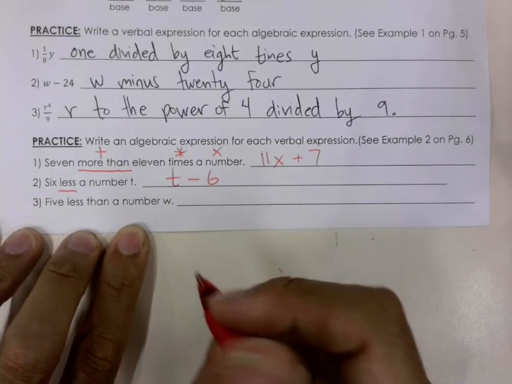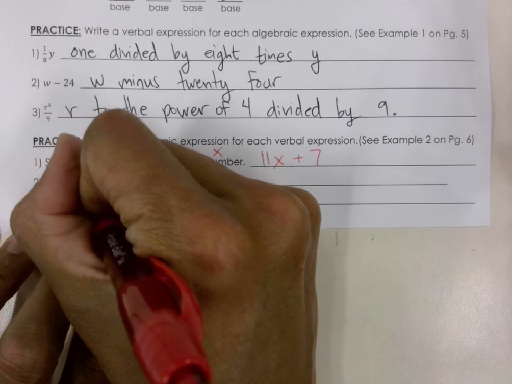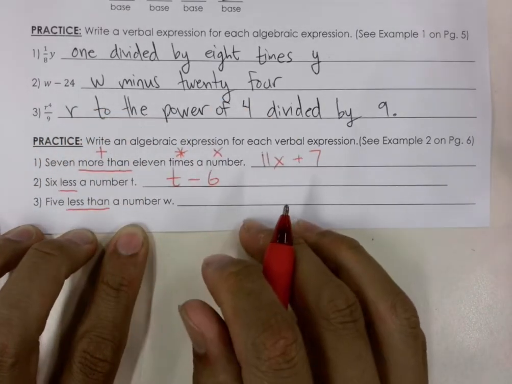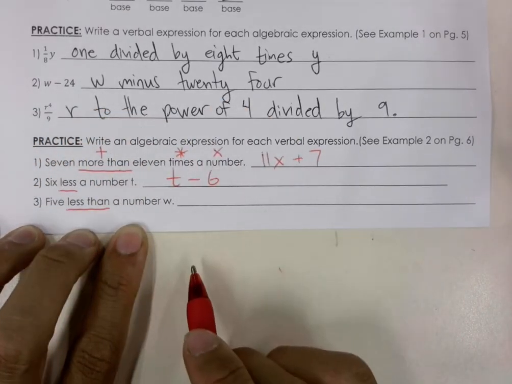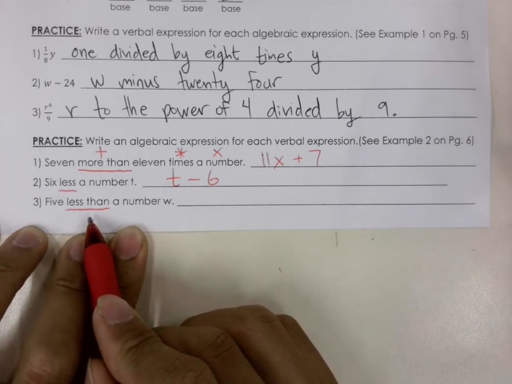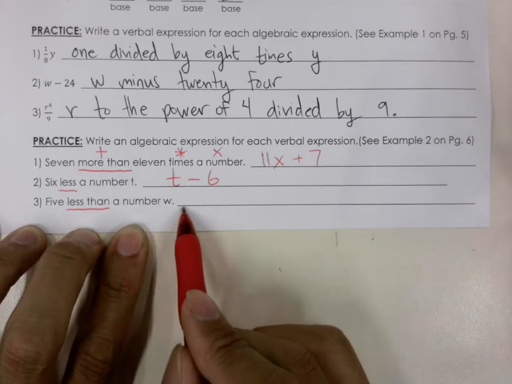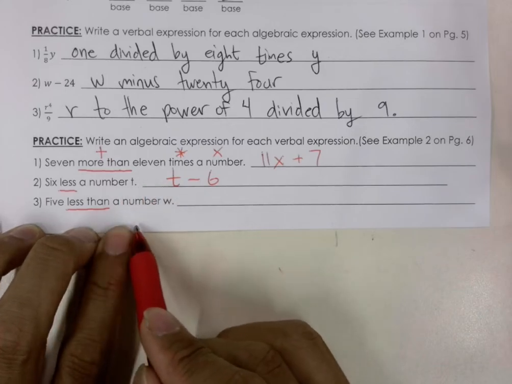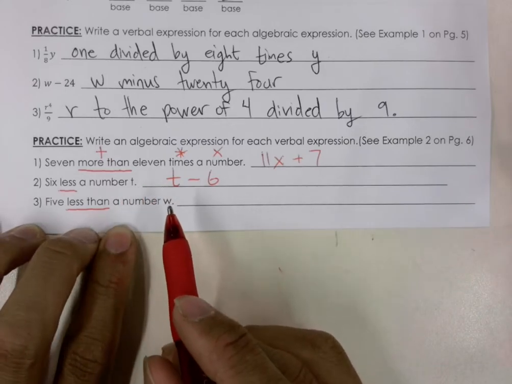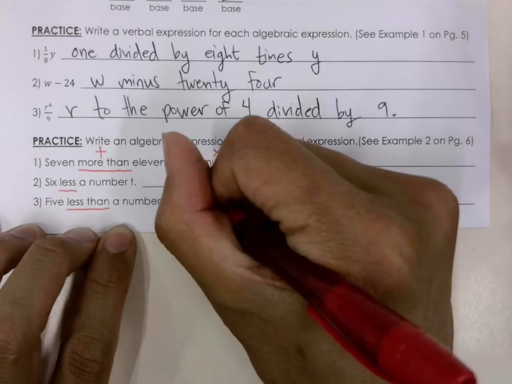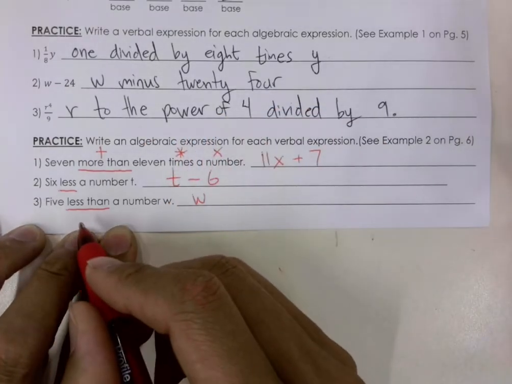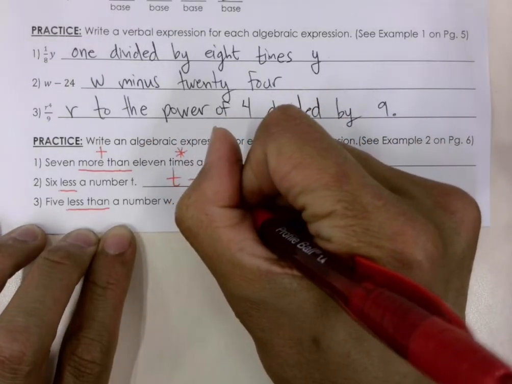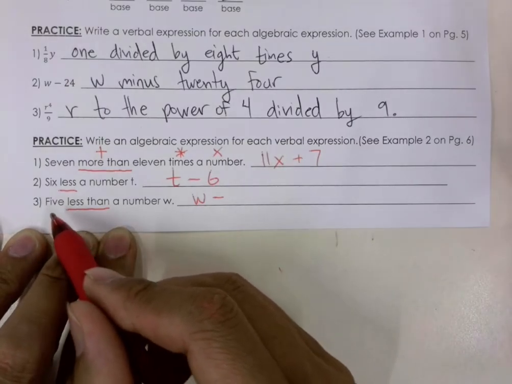For number 3, we have here 5 less than a number w. Again, we have less than, so we want to start with the term to the right of the less than, w. We want to subtract, and then place the term before the less than.